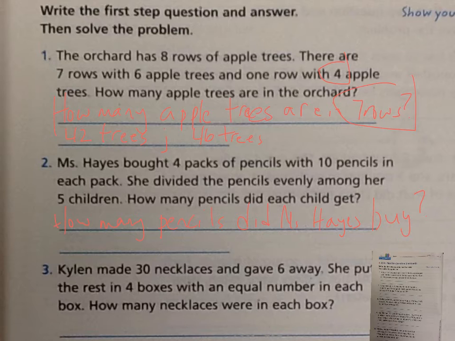Hopefully, if there's 4 packs of pencils, 10 in each pack, that means she had 40 pencils. And if you know she had 40 pencils and she equally divided them between her 5 children, each child got 8 pencils each.